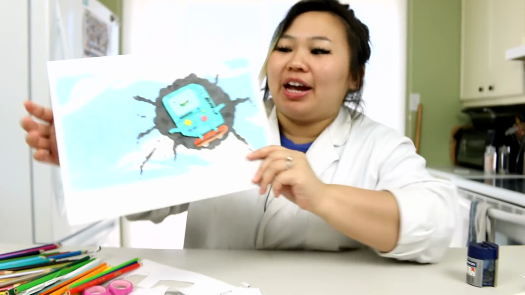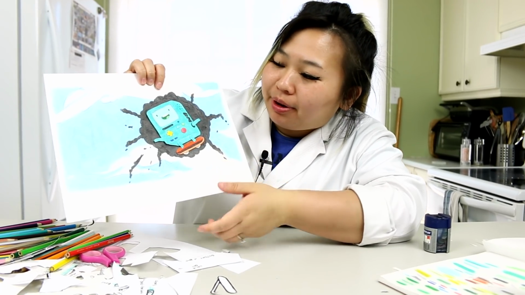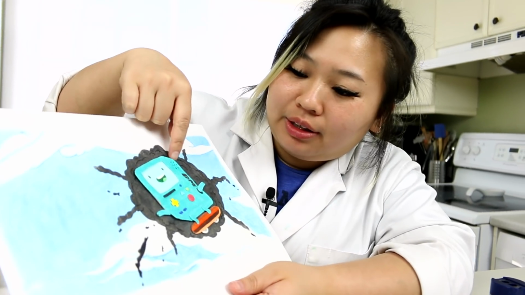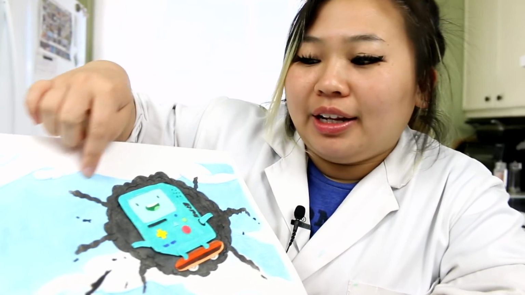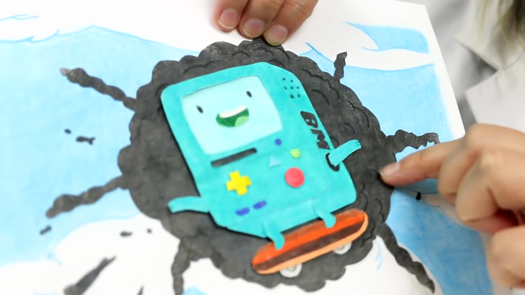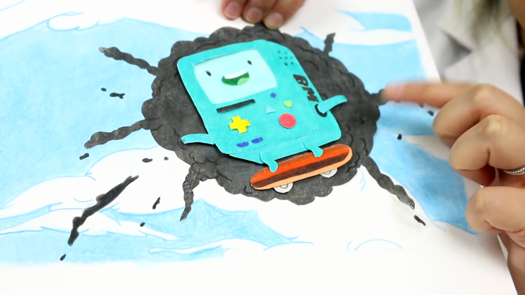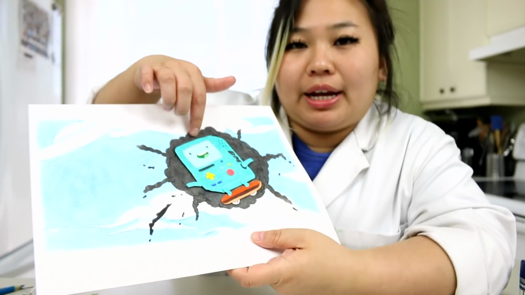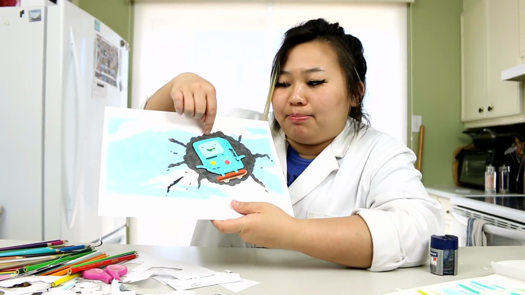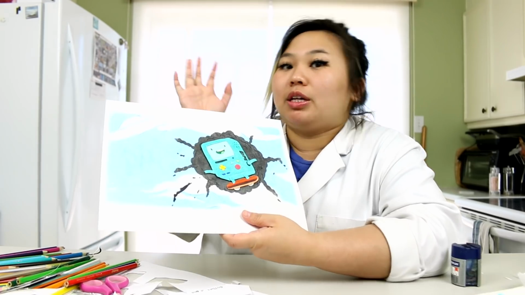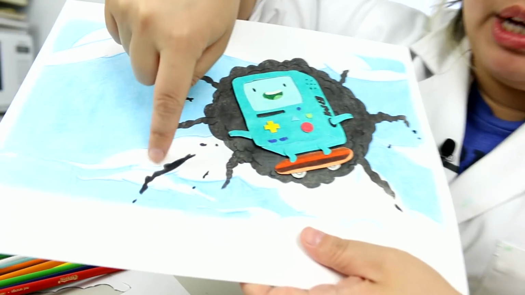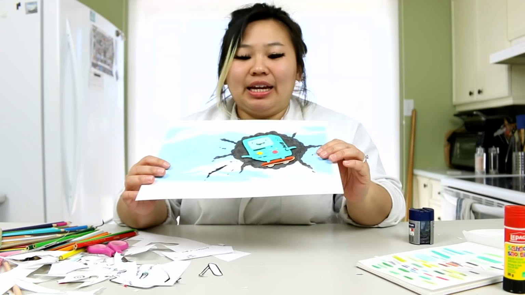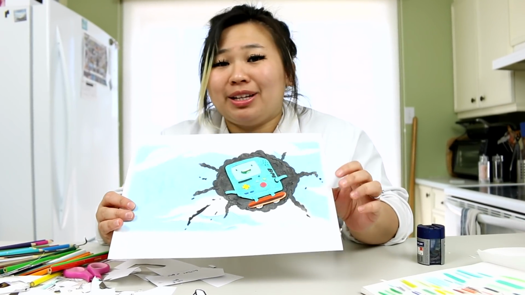Oh my God. Okay, I know it's not absolutely perfect. I know the screen isn't completely perfect and the buttons aren't either, but that's okay. And the explosion part, I didn't want to make this 3D, so I didn't put any of the little lumpy paper behind it. I put a thin board right behind BMO to make him pop out a little bit more to give him that 3D effect. But the rest of the specks of the smoke, I just colored onto the paper. It looks hard, but honestly, it's really not that hard.